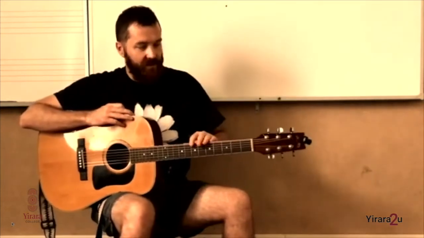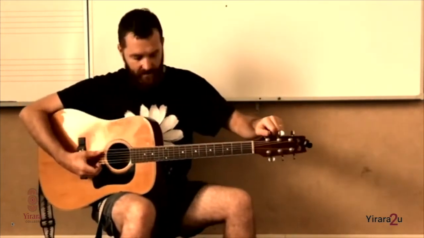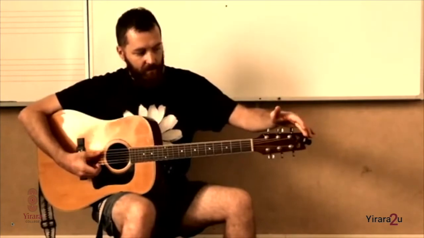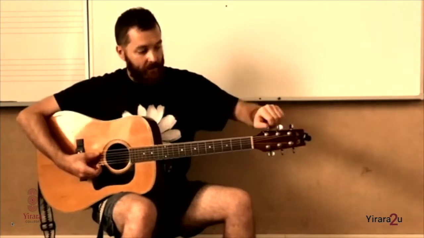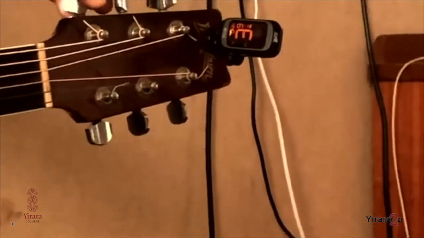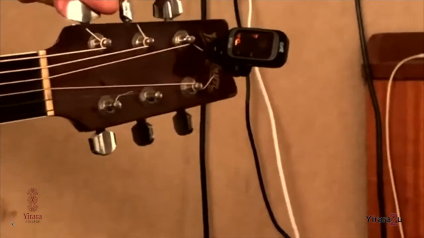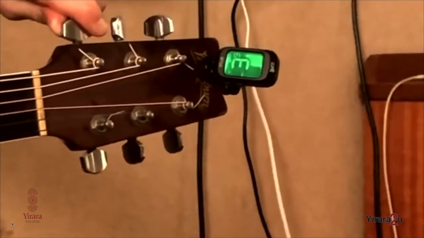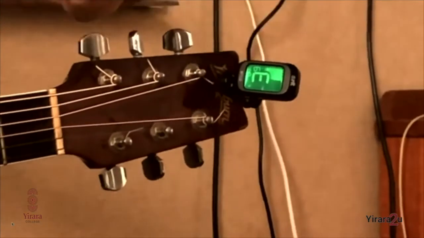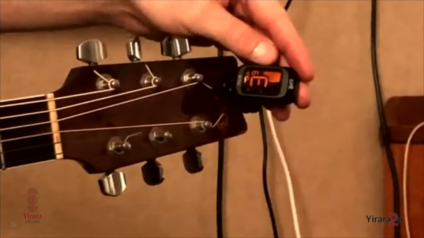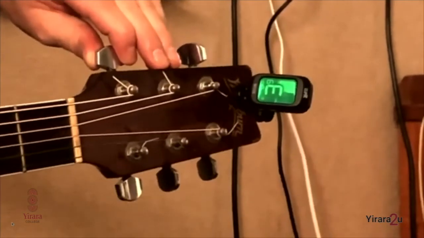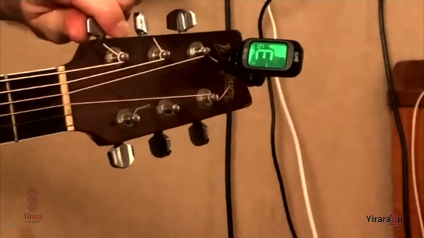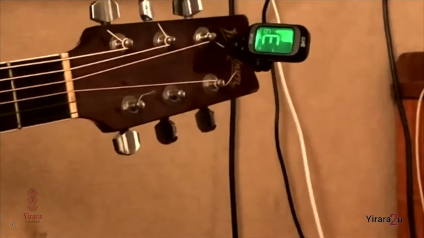Now the first string, the thickest one, is supposed to be an E. So pluck the string, and the tuner will pick up the vibration of the string through the wood. Okay, so that's too low, that needs to come up. So you turn the tuning peg to the left. And when the dial reaches the middle, it will flash a certain colour. Now this one goes green, you may find another tuner that goes a different colour. But that means that it's in tune. If it says E and it's flashed a different colour and the dial is in the centre, it's in tune. Okay, so that's in tune.